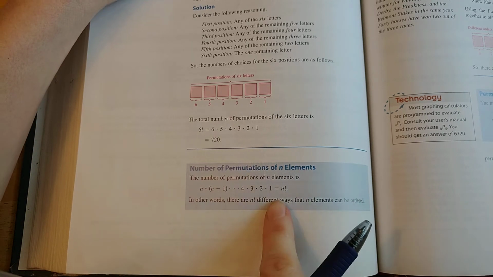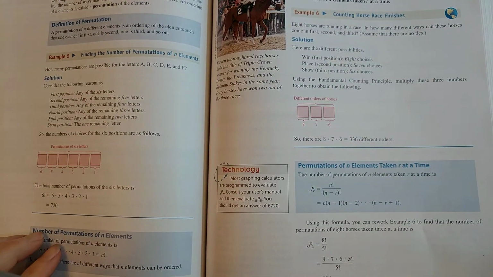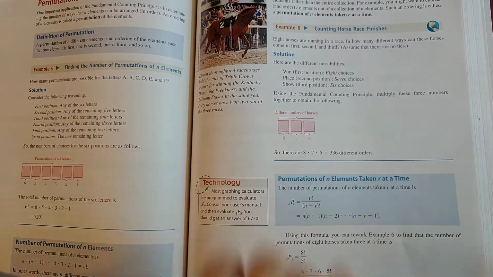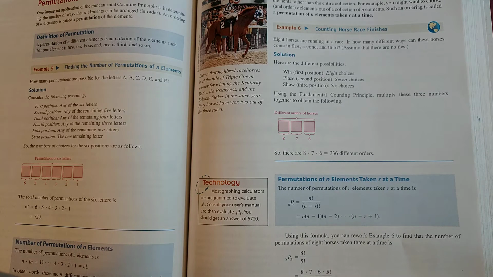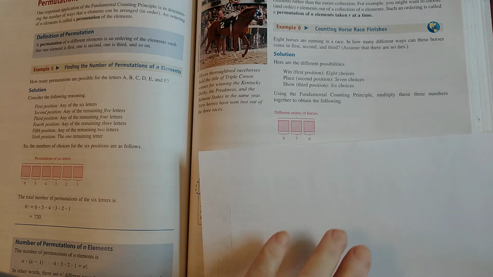Okay, so this is the factorial thing. We know about that. What about this one up here? So we have counting horse race finishes. We have a first, second, third, and apparently in horse racing you call it a win, a place, and a show. So all you people out there, high class, knowing what horse race placement is, that's great.